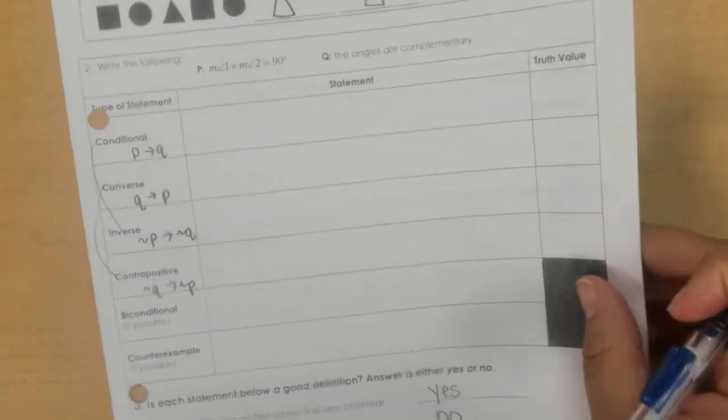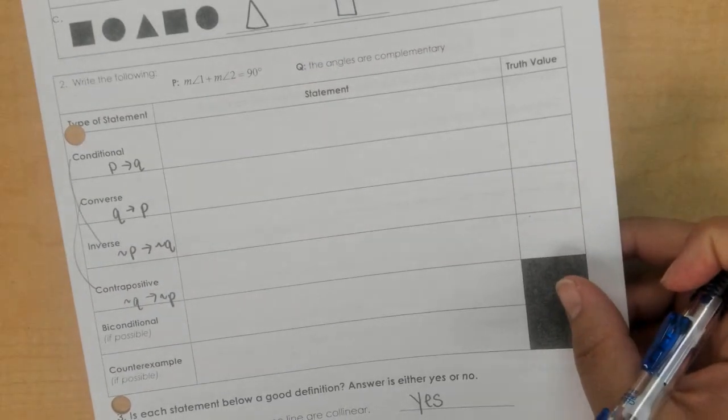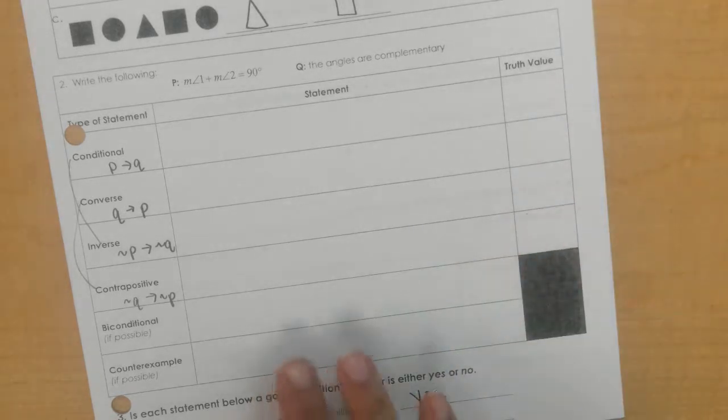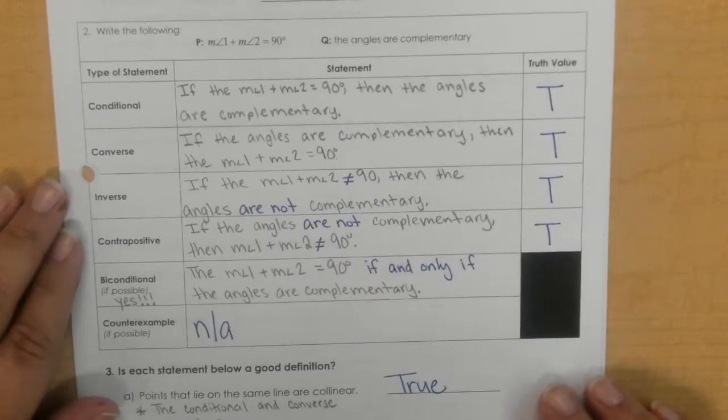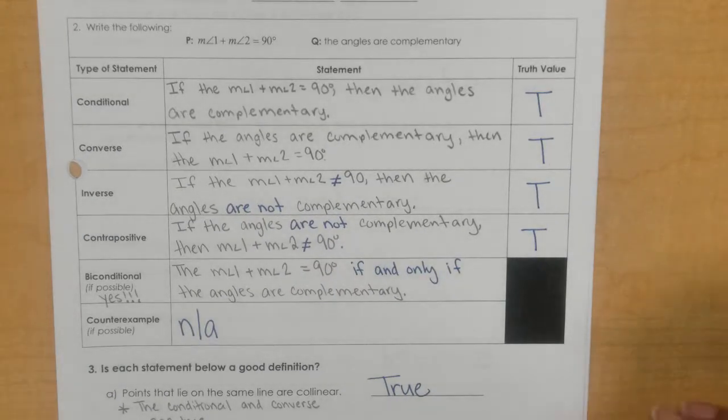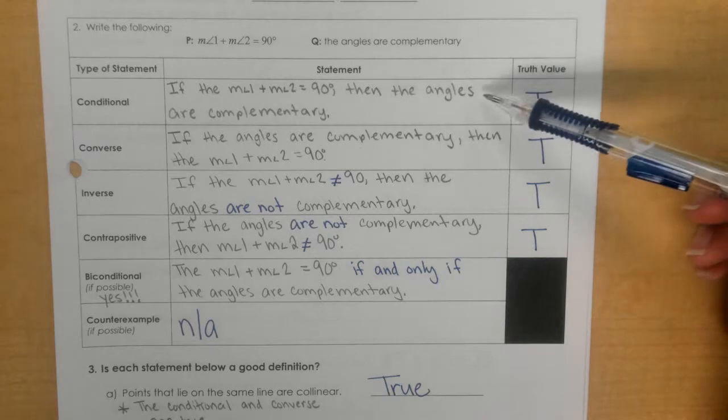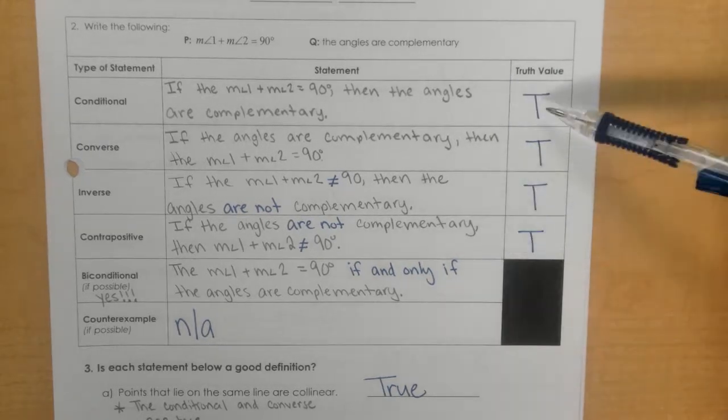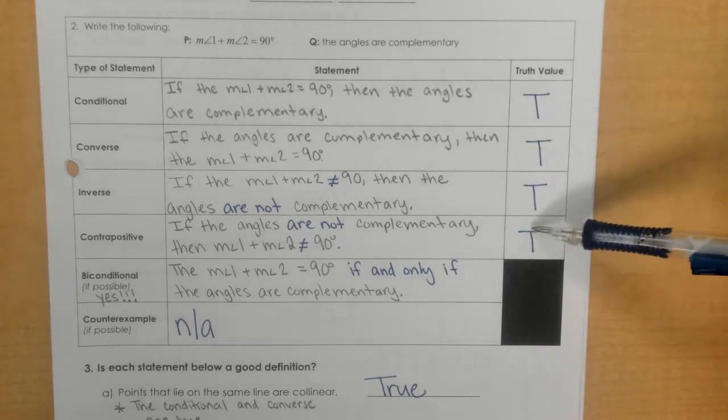Okay, so for this part up here in the middle, I would like for you to do it and then pause, and then check with mine. So here is what I had. So you might want to pause and then come back to this, but I'm going to explain. So once I wrote these out, I decided, are they true or false? And I came up with true.